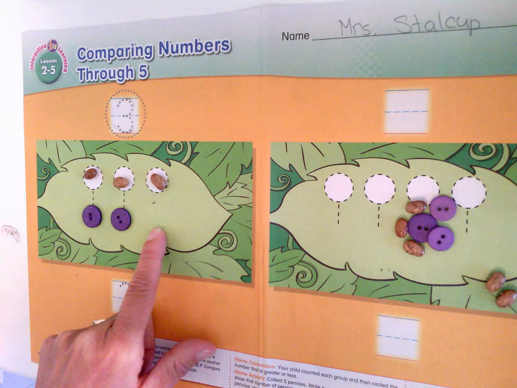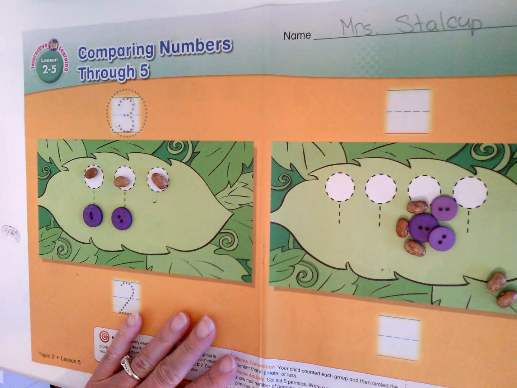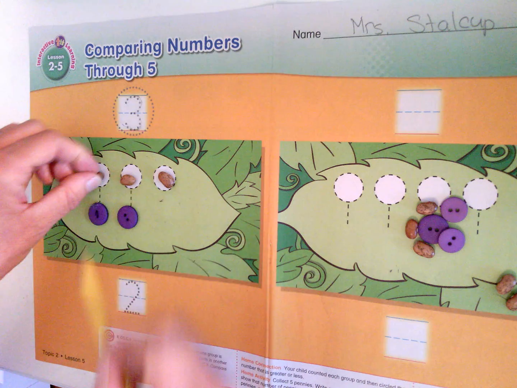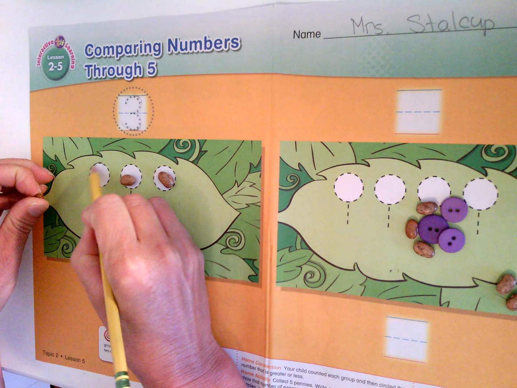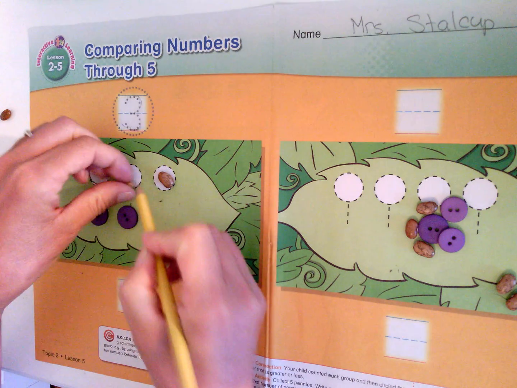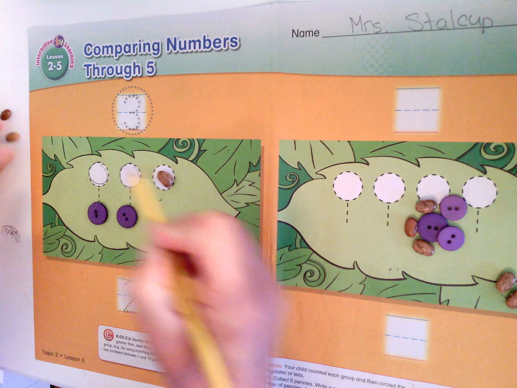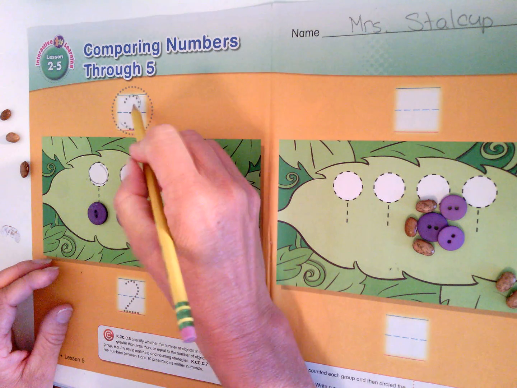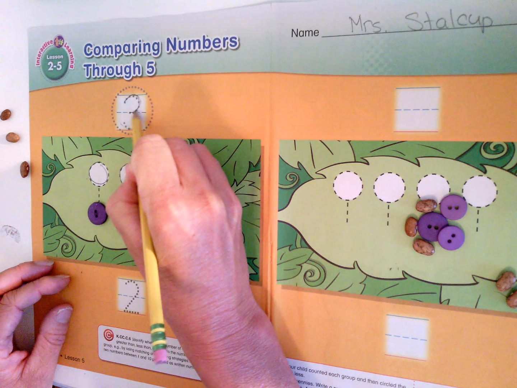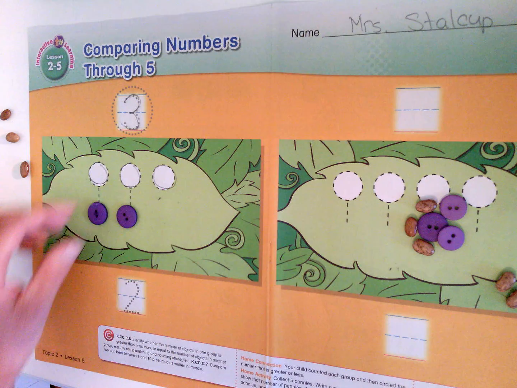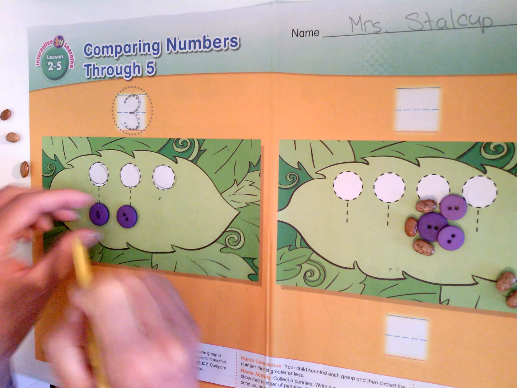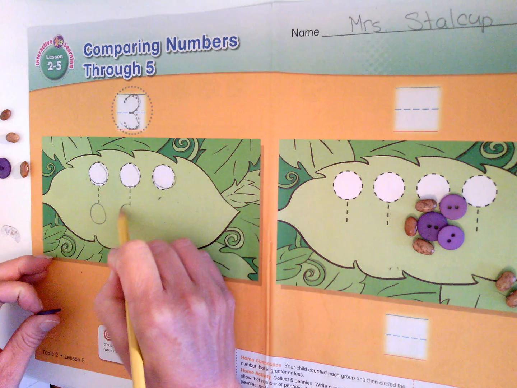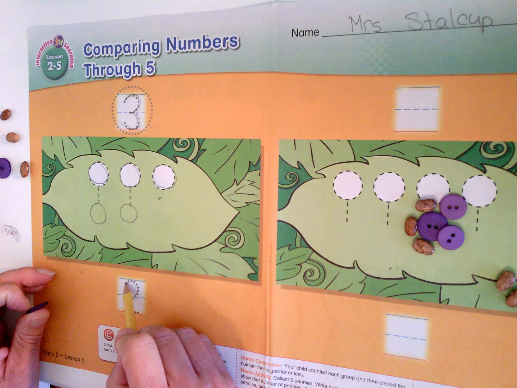Now we're going to record our answers. So let's trace a circle where every bean was. You ready? 1, 2, 3. Did you do that on your paper? And then we'll trace the number 3 up here. 3, we had 3 on the top. And then we'll trace our counters on the bottom, or draw a circle for each one. 1, 2. And I'll trace a 2 on the bottom for the 2 counters on the bottom.